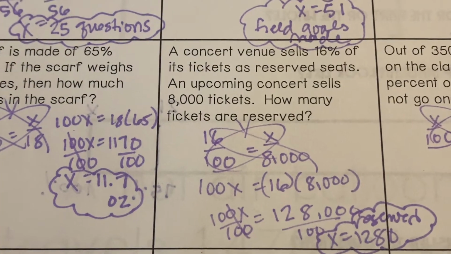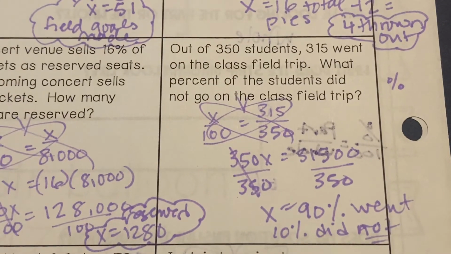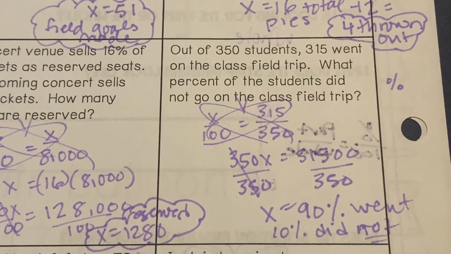Okay, let's do another one. Again, we are just taking notes on these together. I'm not expecting you to solve these on your own. Out of 350 students, 315 went on a class trip. What percent of the students did not go on the class trip?